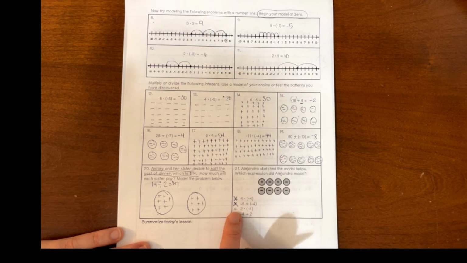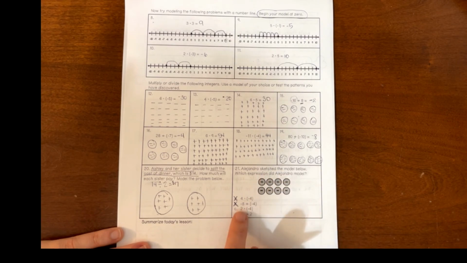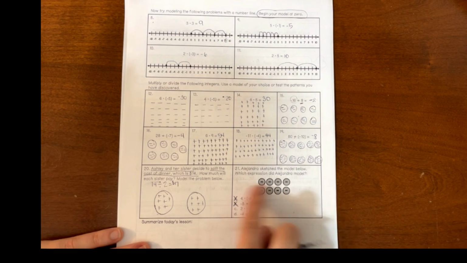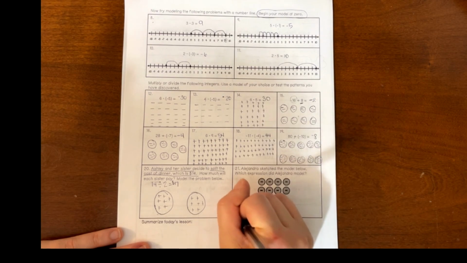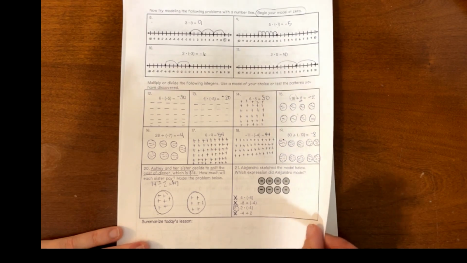C says 2 times negative 4 equals something. So this is 2 rows, and each row does have -4, and I know that 2 times -4 would be -8. So this is a good possibility, but I'm going to also check letter D. So D says 4 divided by -2. Now this isn't how we've been practicing modeling division, and if we were going to take -4 and divide it by 2, it would give us -2, and this does not give us -2. So the correct answer for this question would be the letter C.